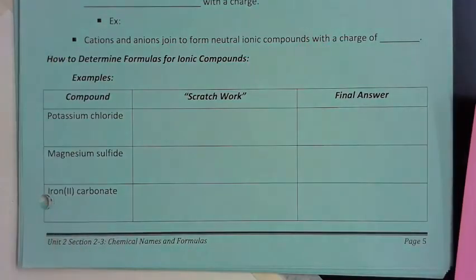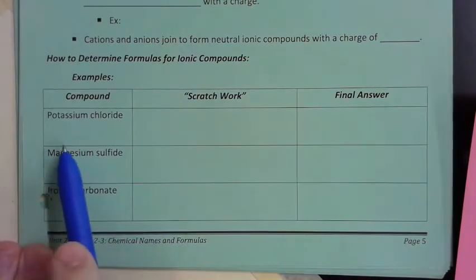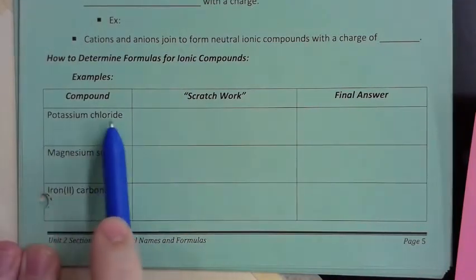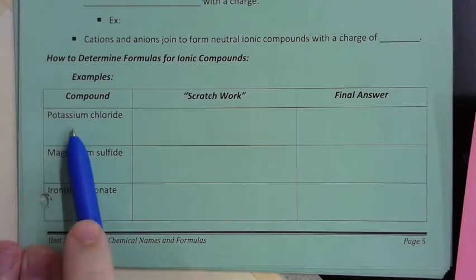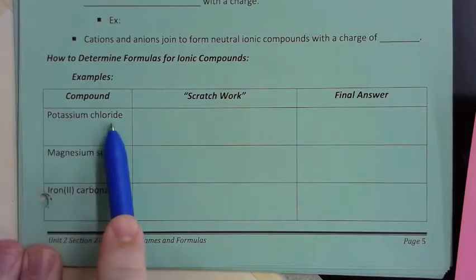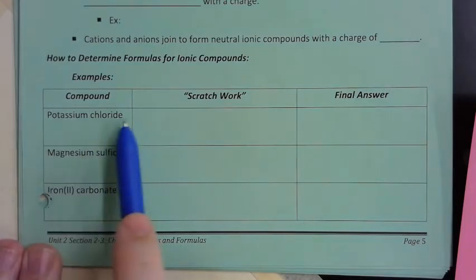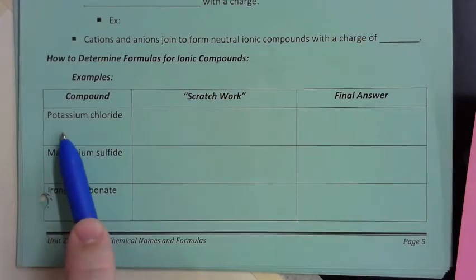So I'm going to teach you how to put some ionic compounds together. First step, you want to read the name of your compound. So here I have potassium chloride. Our first ion is always going to be a positive ion, and our second ion is always going to be a negative ion. It's always going to be in that order, so we always want to do positive first.